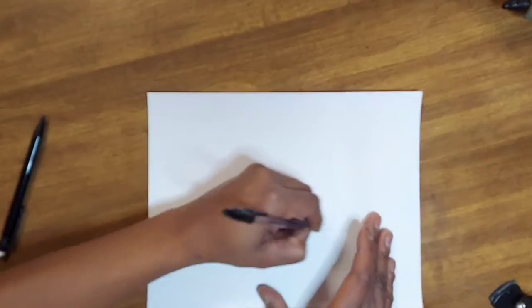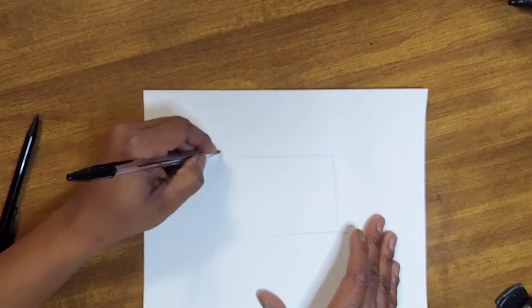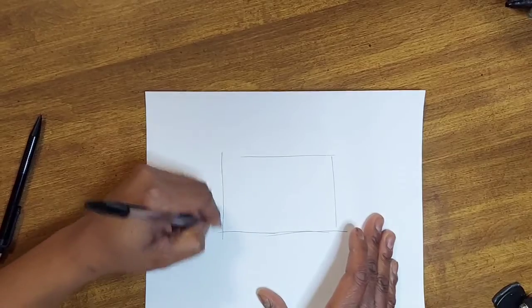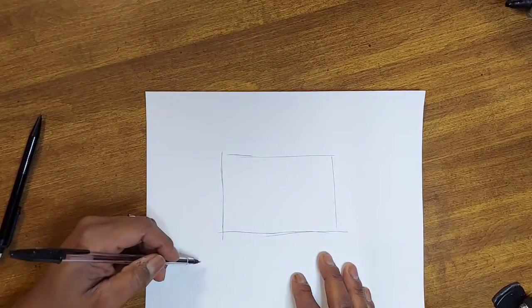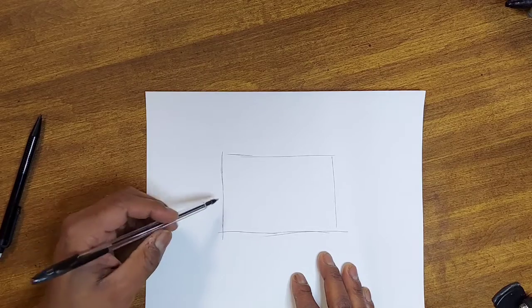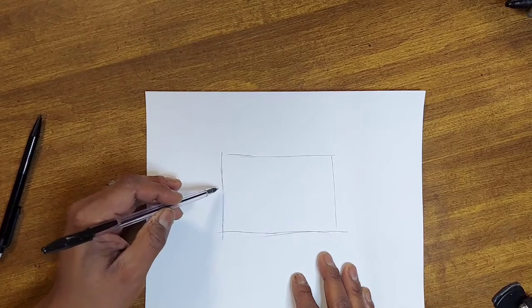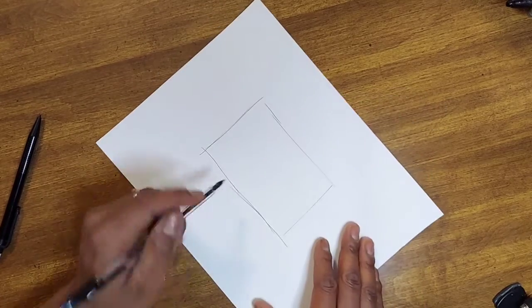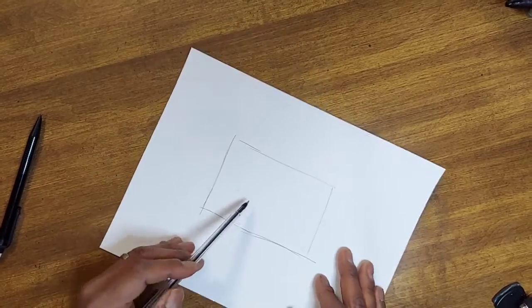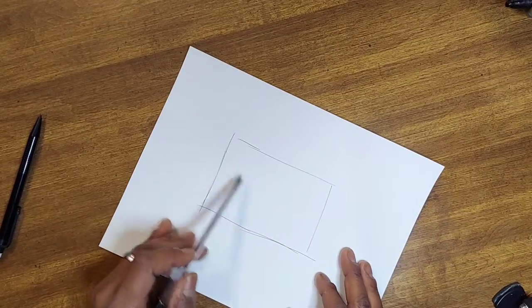So let's get started. I'm going to do our thumbnail space for our composition. Pretend like this is a piece of paper here. And we are going to, again, think about where our horizon line is going to be. Just like with one-point perspective, if the horizon line is high, you're going to see more ground.